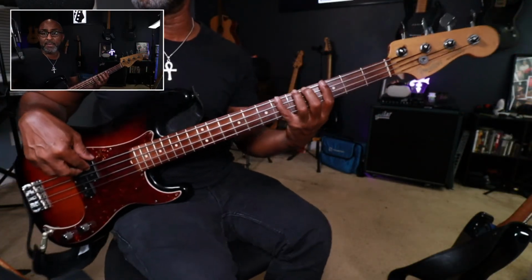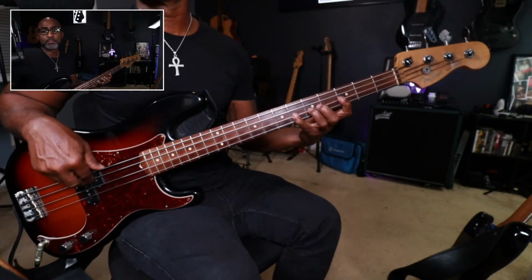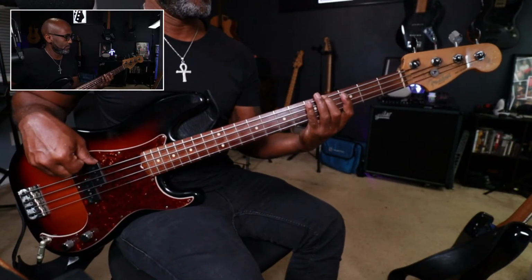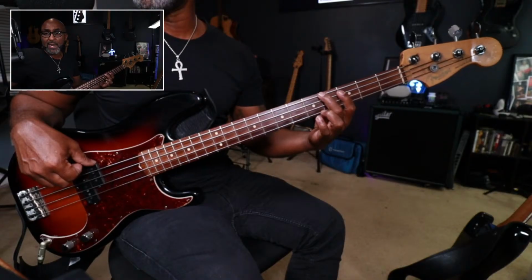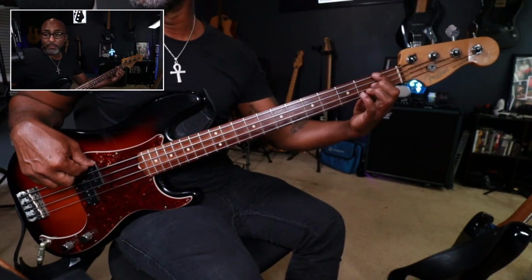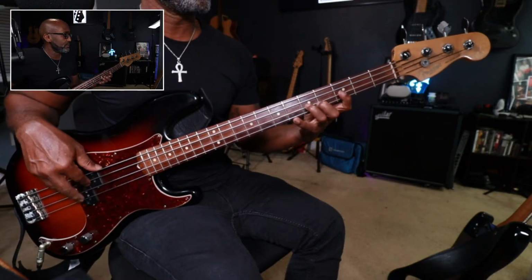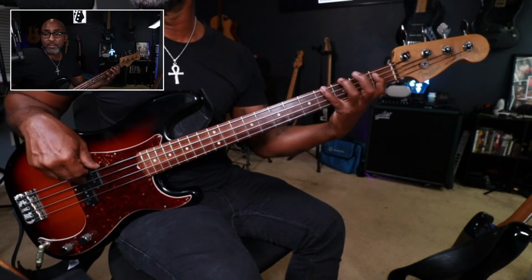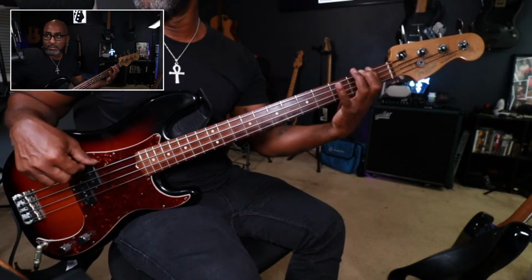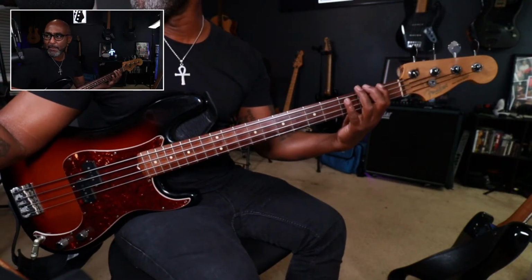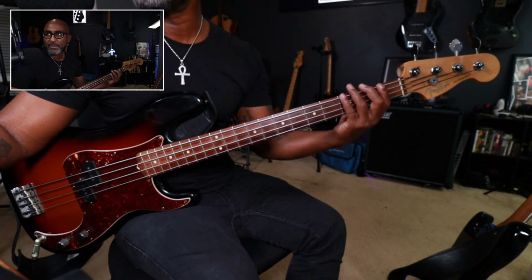Here's A flat major. The relative minor is going to be 4 frets back. So the relative minor of A flat major is F minor. Now peep this.